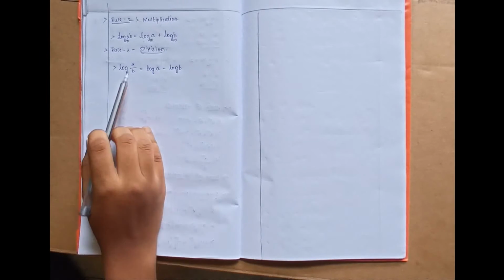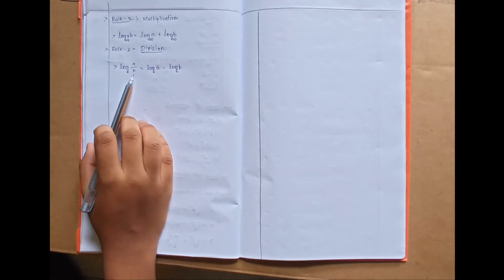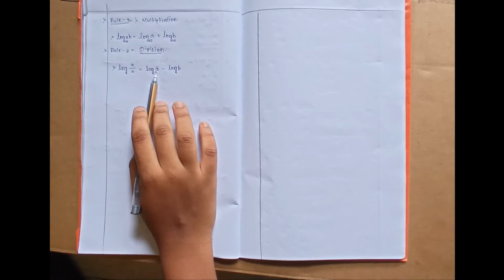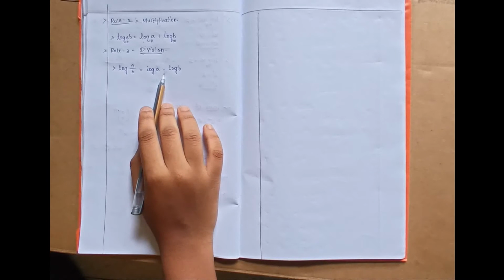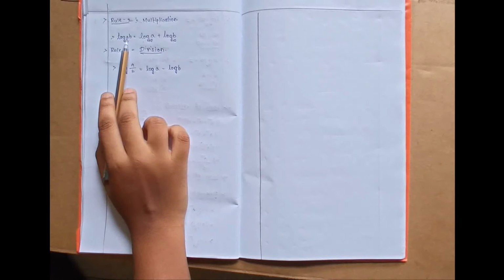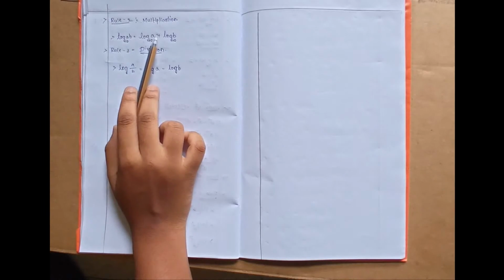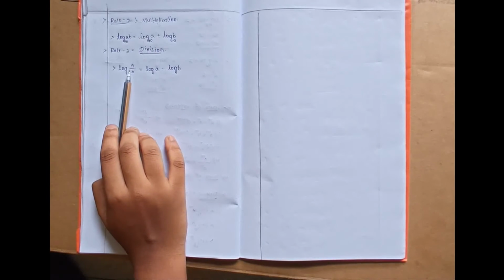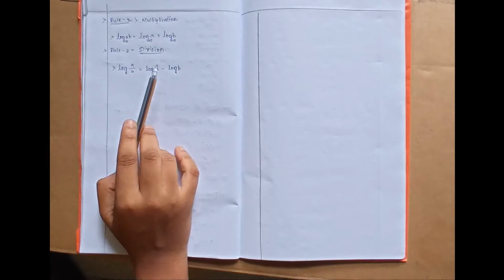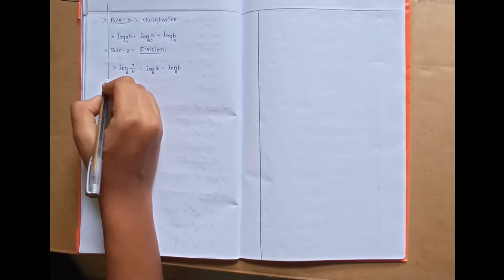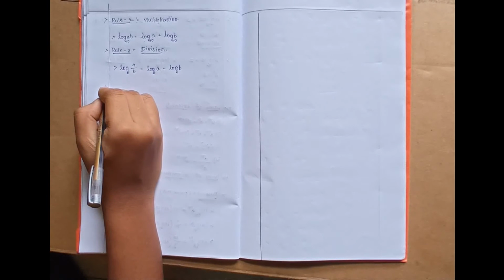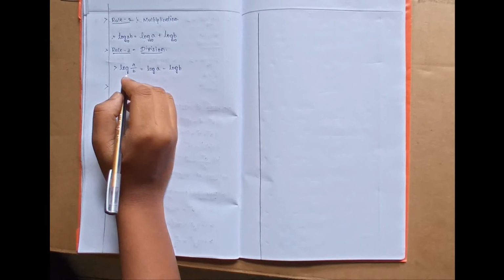When the logarithmic numbers are divided, the result will be subtracted: log a minus log b. When the logarithmic numbers are multiplied, the result will be added. When they are divided, the result will be subtracted. Remember.